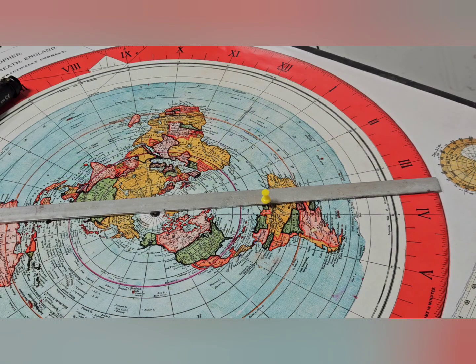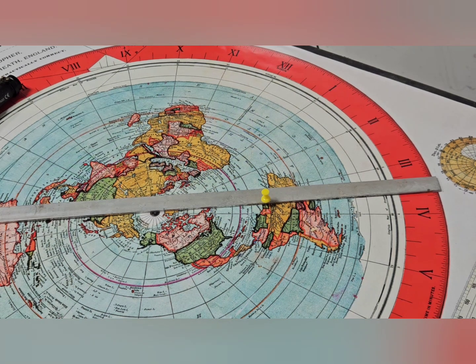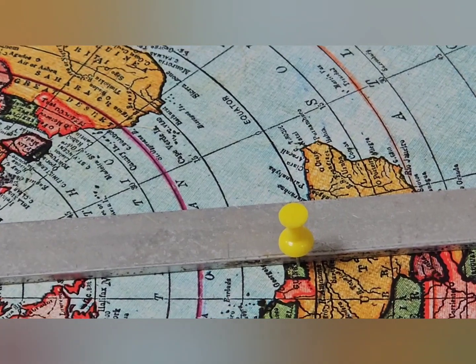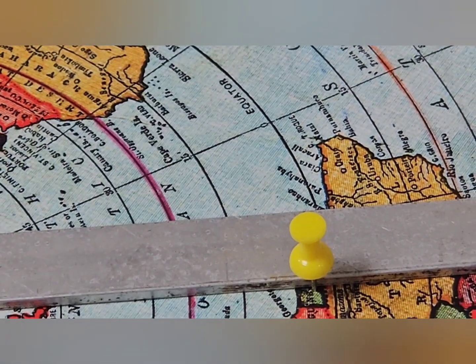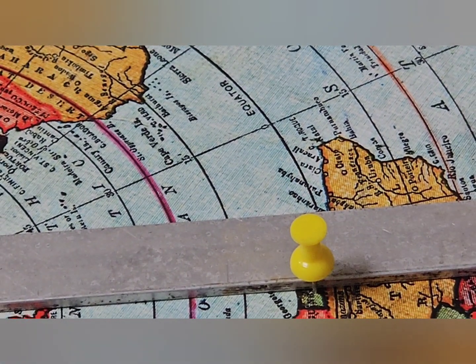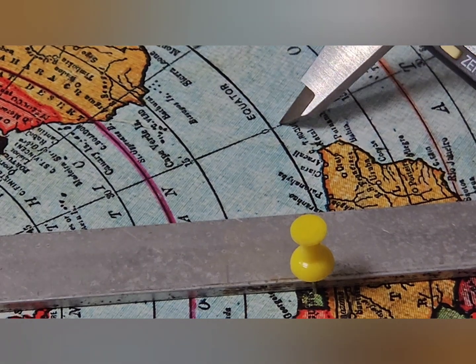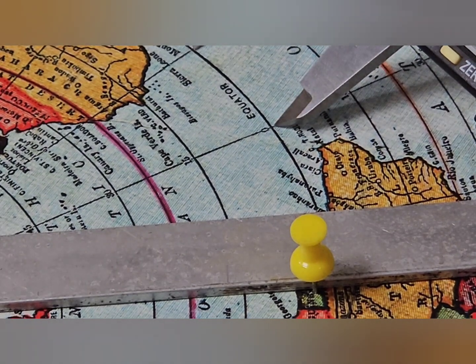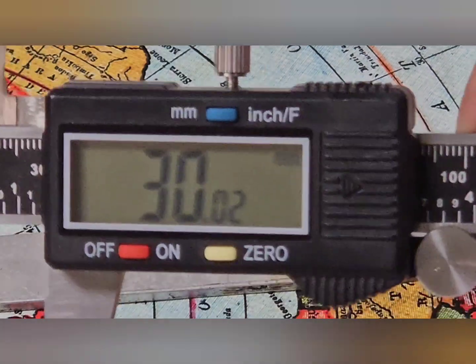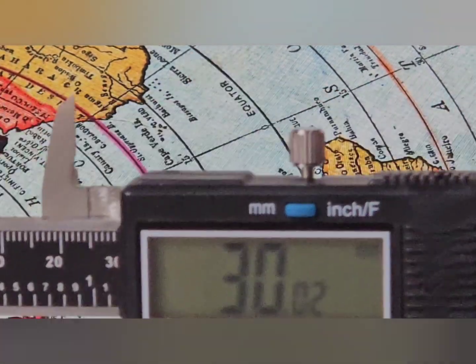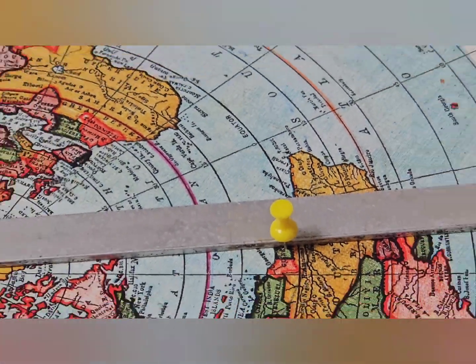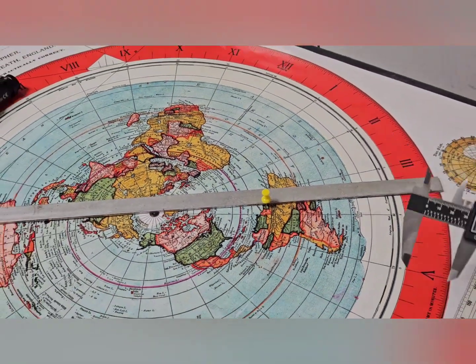Okay, let's see how our triangulation worked. So let's see what the distance is from Michigan to the sun on our flat Earth map. Now, from what I understand, at the equator, which is right here, it should be 900 miles. So on this map, 900 miles is 30 millimeters. 30 millimeters again. Kind of interesting.